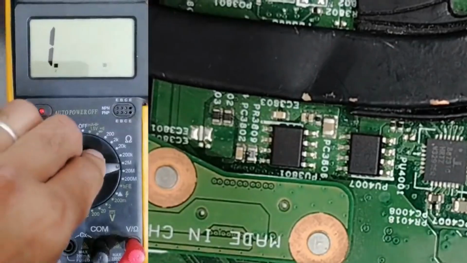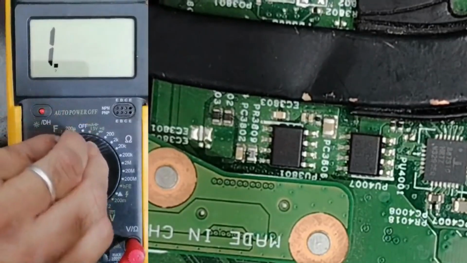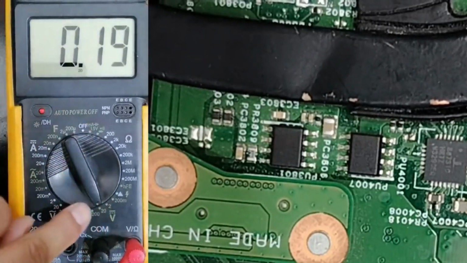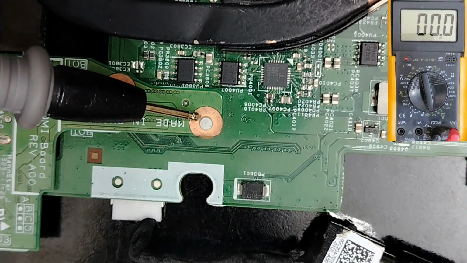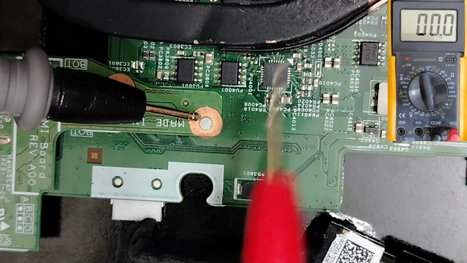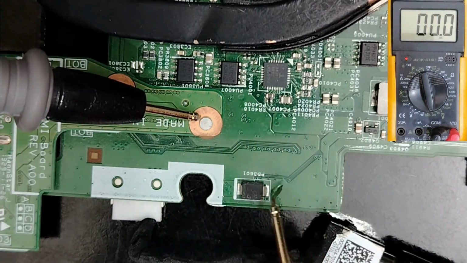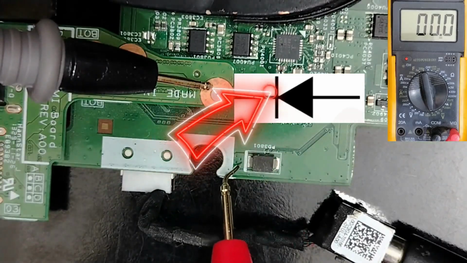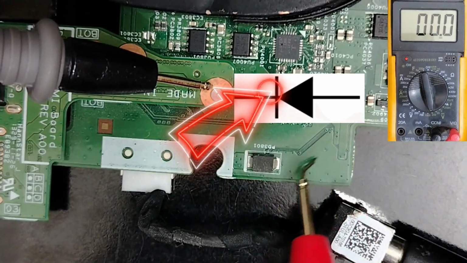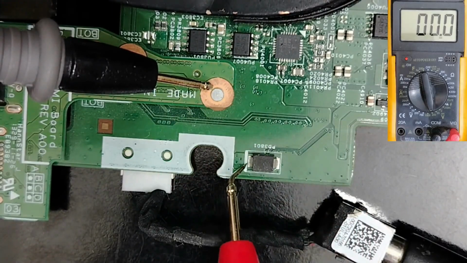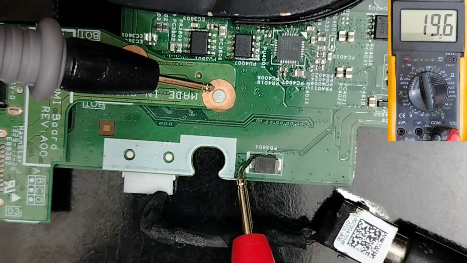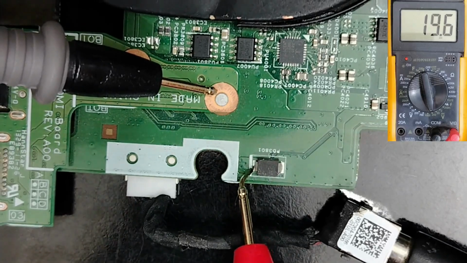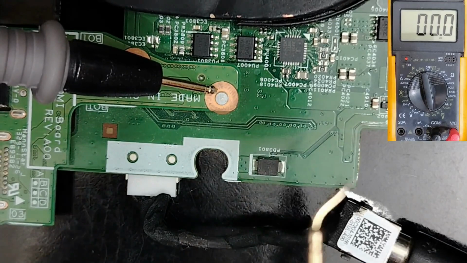Again, guys, let's move the multimeter to 20 volts. Here we have 20 volts. We put the black probe on the ground, anywhere on the ground, and then the red probe, this time not on the anode but on the cathode, because the anode is connected to the ground. Here we have the white area. Let's check. We have 19 volts, as you can see. So 19 volts is good. This is a good protection diode.